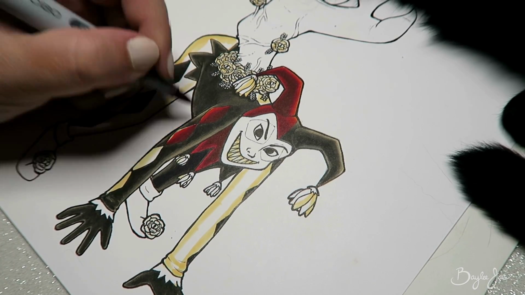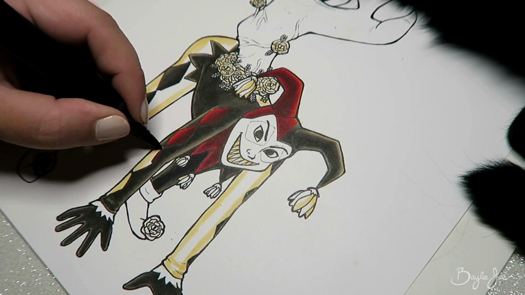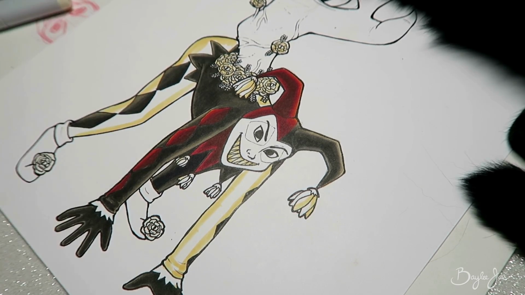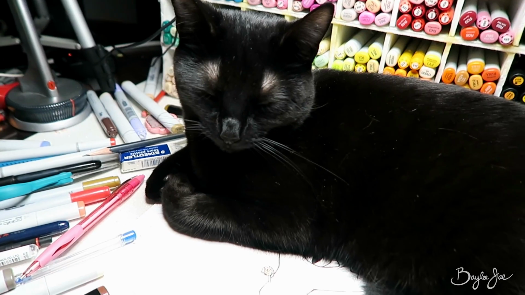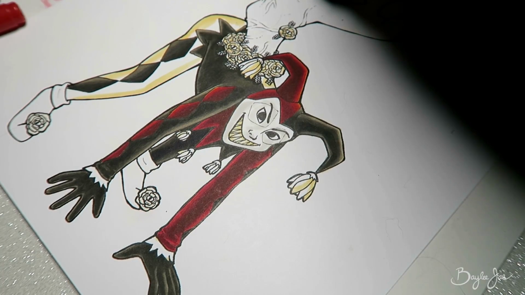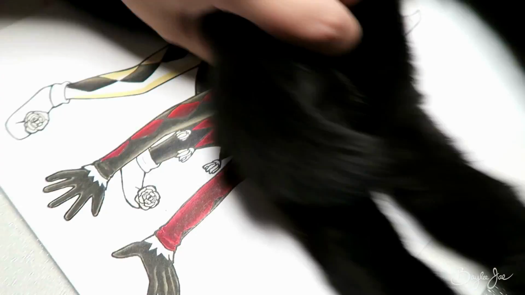So I did the really pointy smile with the sharp teeth, super angry looking, well, more not really angry, but evil looking eyebrows that are really raised. Oh, little Kiki, my little assistant. And I decided to go with a diamond pattern over the eyes.